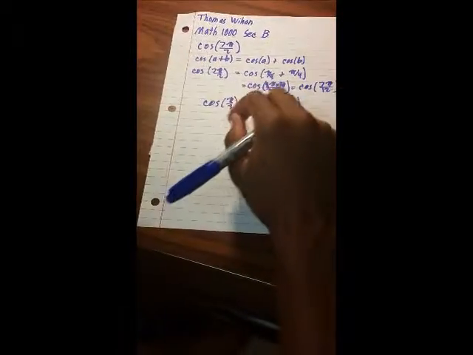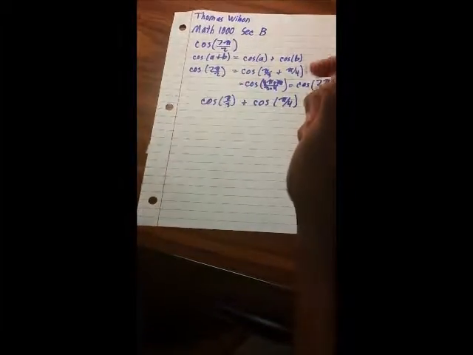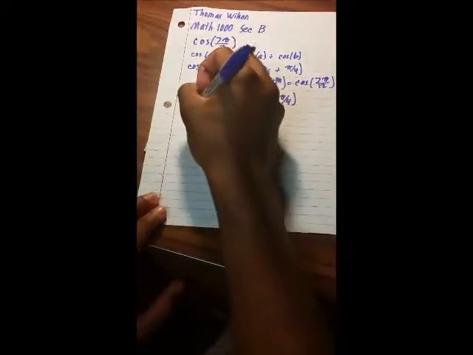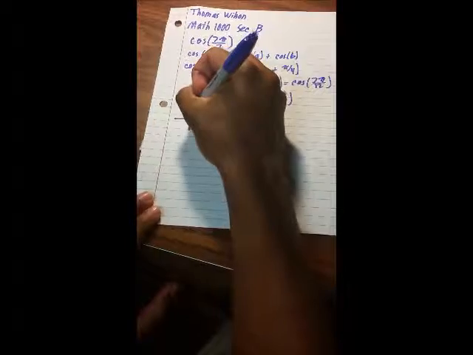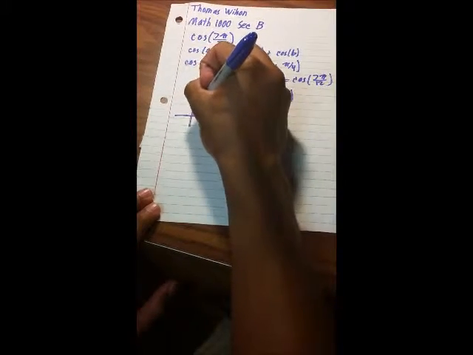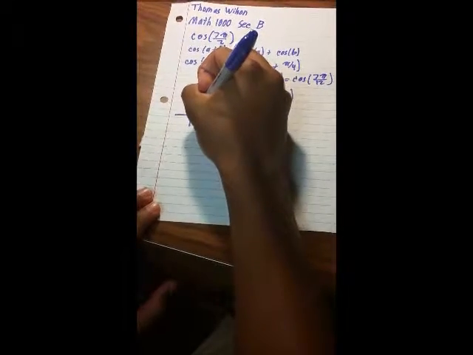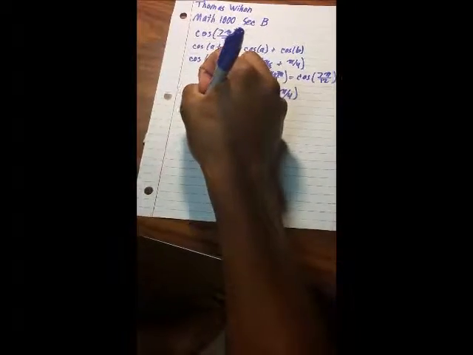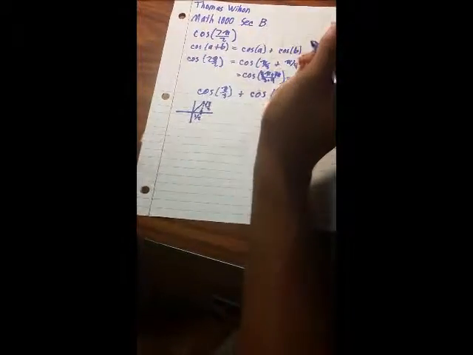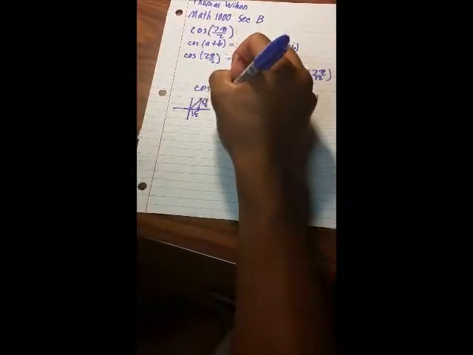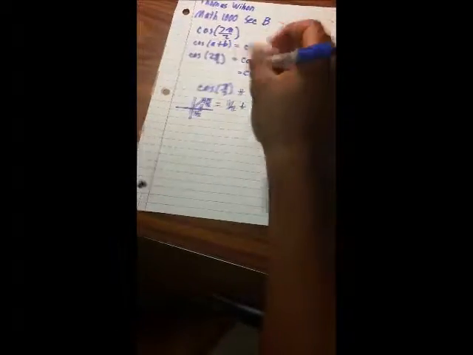Alright, now cosine of pi over 3 is something you should be more familiar with, but if you aren't, if we were to just graph it out, pi over 3 would be around here. And if you know your unit circle, you would know that this value, your x value, is going to be your 1/2, and your y value is going to be radical 3 over 2. And since it's cosine, all we care about is the x value. So we have a 1/2 for cosine of pi over 3.